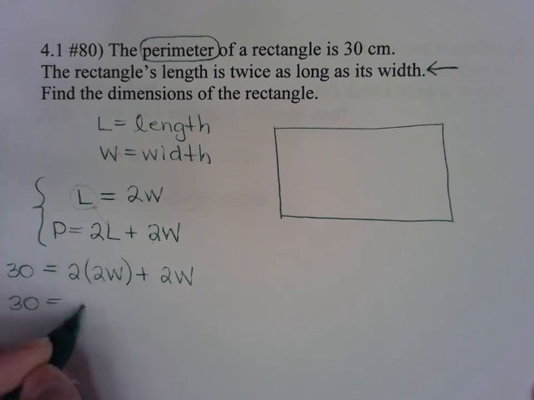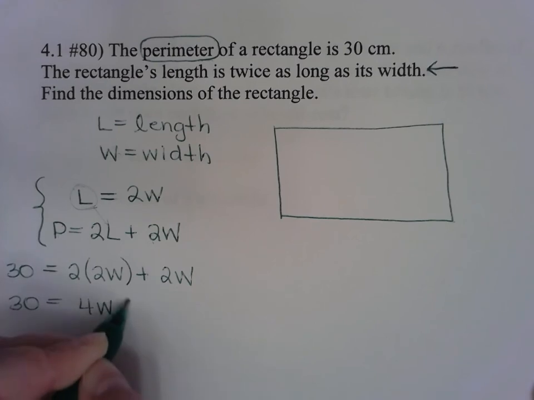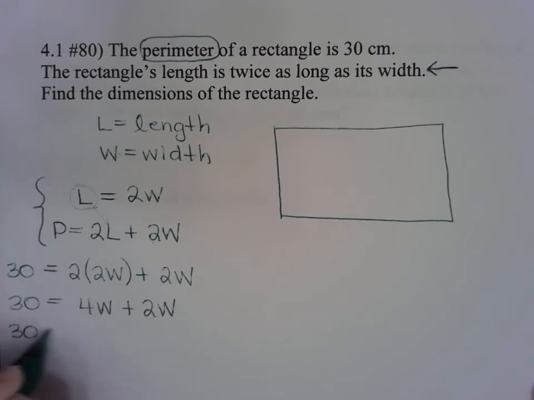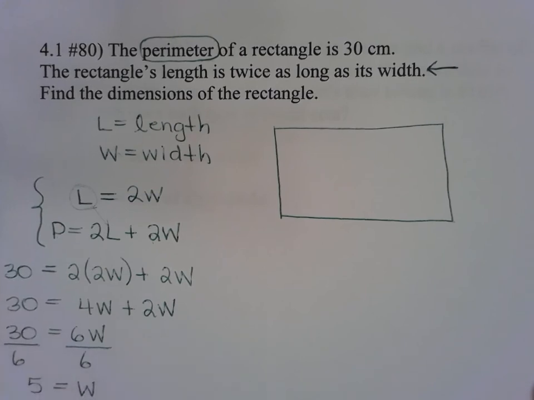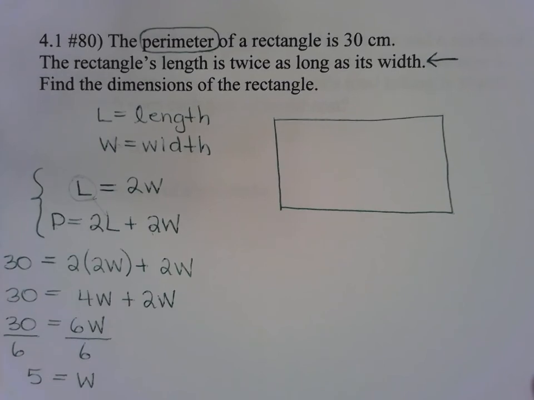So that means 4W plus 2W. That's 6W. And if I divide, it looks like the width is 5 centimeters. Okay, and then we need both.